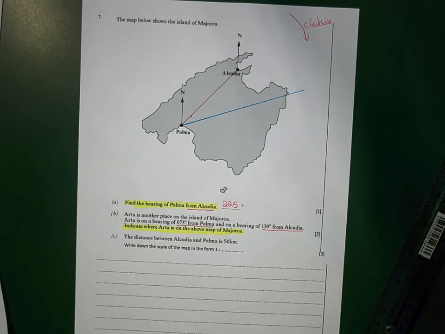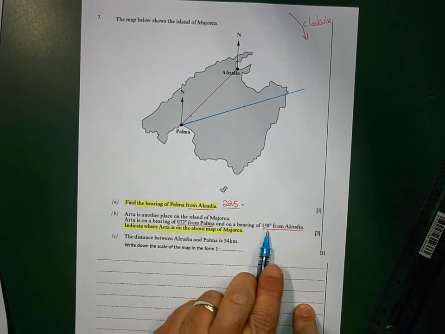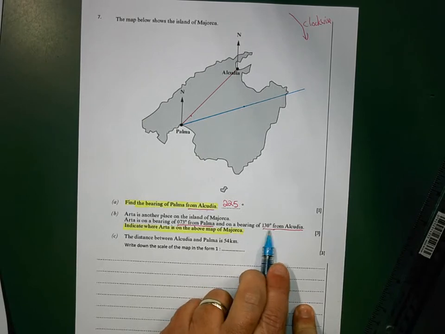In order to find it, we've got to use the second bearing, which is 130 from Alcudia.